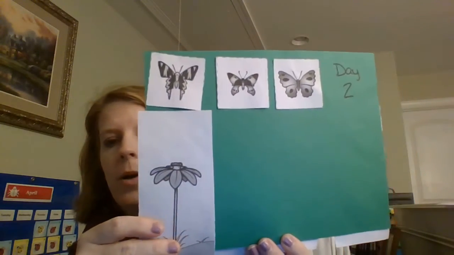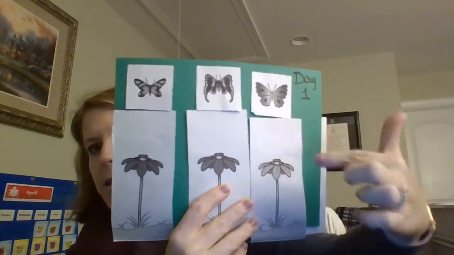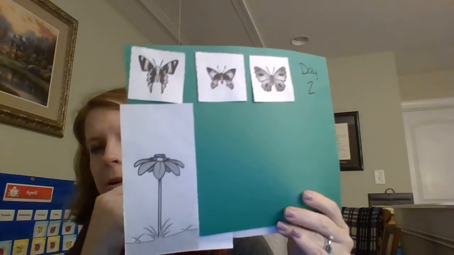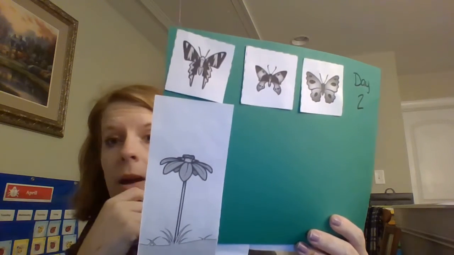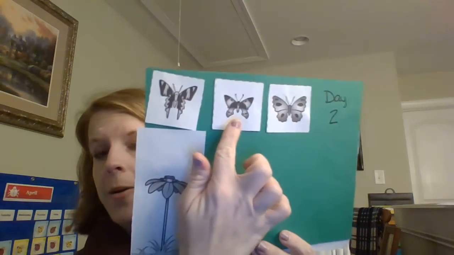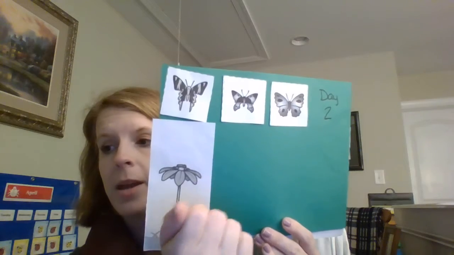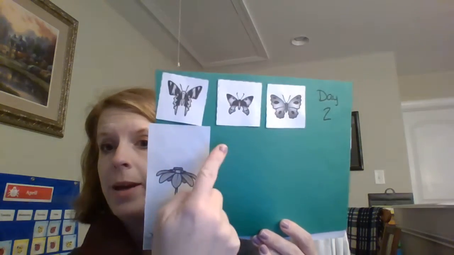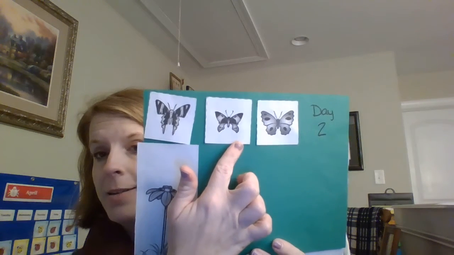Now, what do you see? Are they the same like this? Like, does each butterfly have a flower? No, they don't. So, these 2 butterflies do not have a flower. So that means that we have more butterflies.